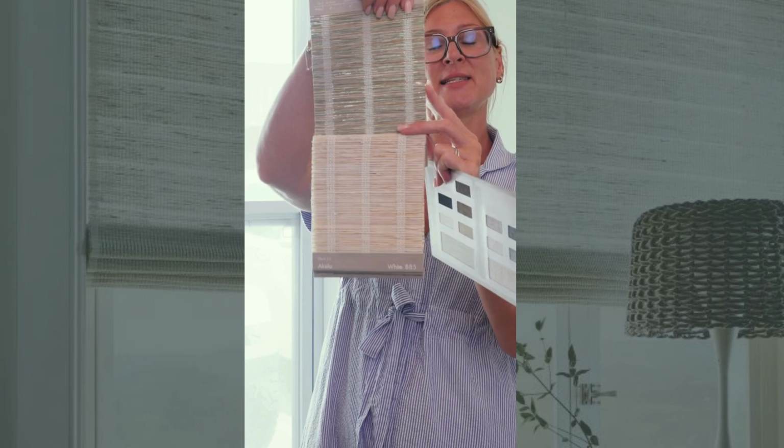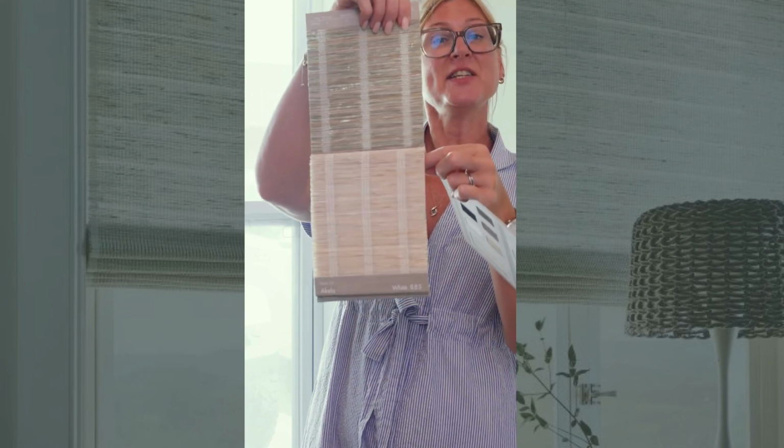So these grasses, by putting an edge binding on the side, finishes it really nicely and gives you some longevity to your shade.